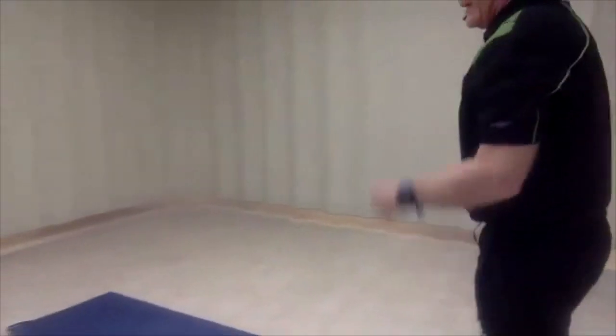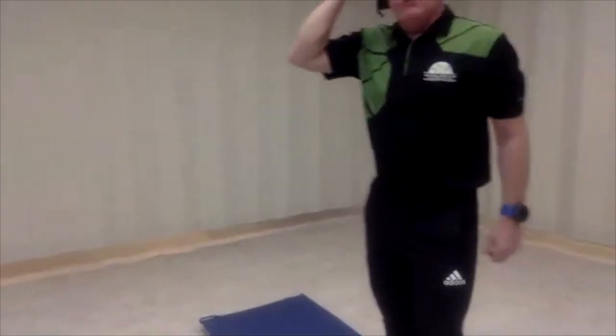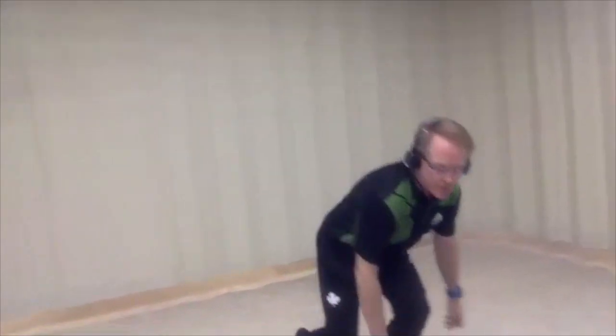All right, the second exercise is called hip rotations, but you can also call it the fire hydrant if you want. But essentially, you're going to be down on all 4s.